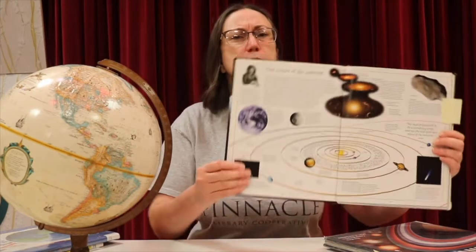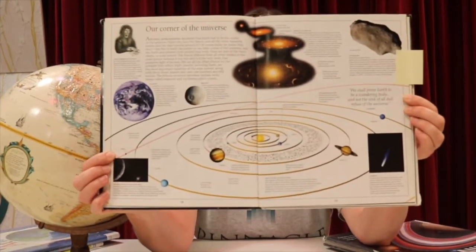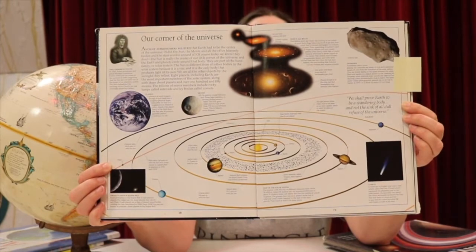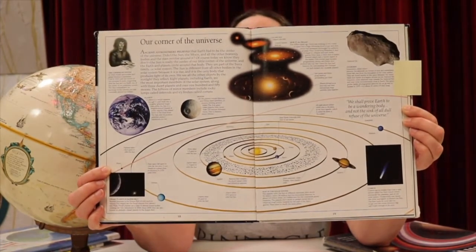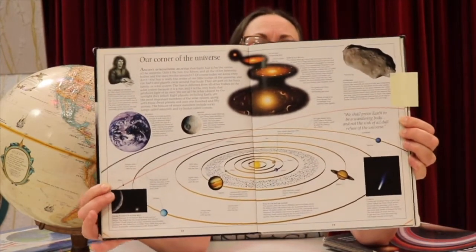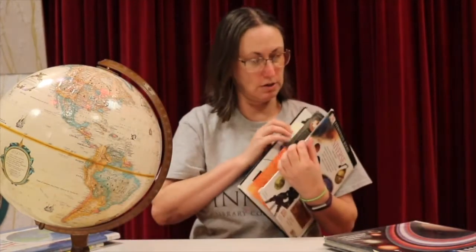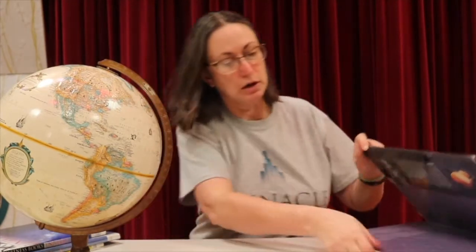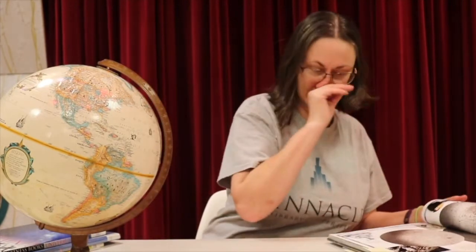We also map our universe. This one's a little difficult to read, but you get the idea. This is a map of our solar system showing our sun and our planets. And I'm pretty sure our moon is not on there, so this is just the planets. And then I want to show you also in this book, there is a map of our moon.